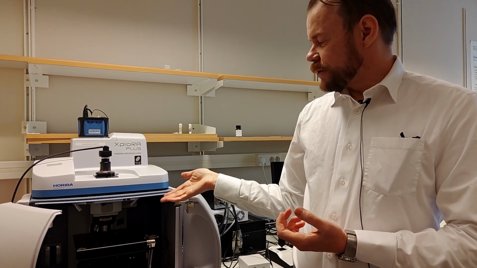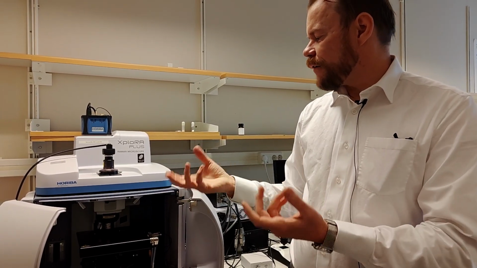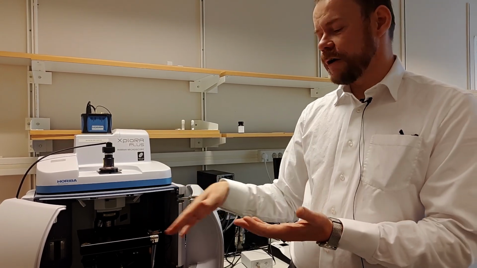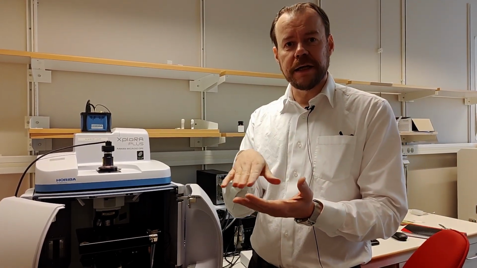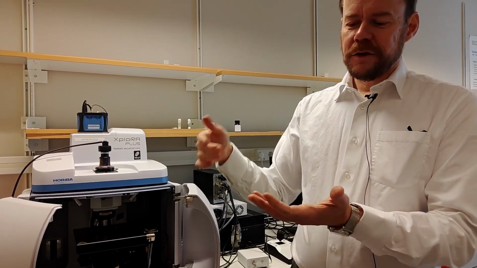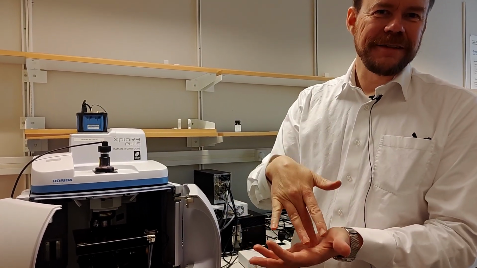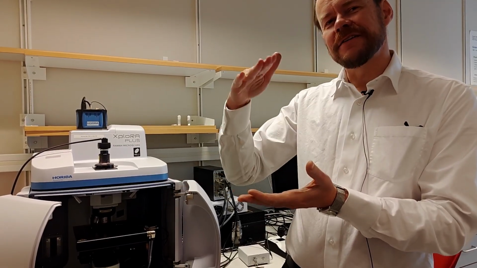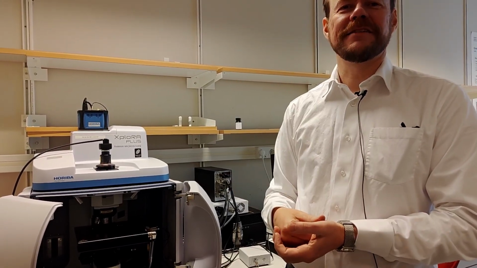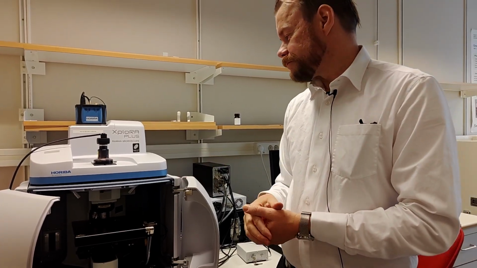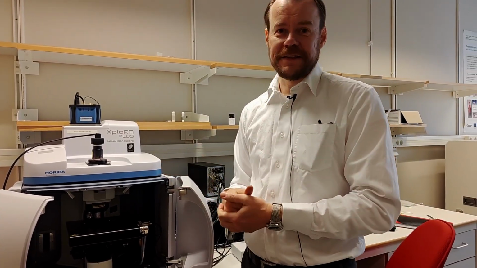On the other hand, if your sample is very rough, or I mean, you can even run liquid samples if you have an objective glass that is shaped to contain the liquid, so you can even measure Raman signals in liquid. But then you don't want to dip the objective, so in that case you want to have a smaller objective to be able to keep a little bit of distance to avoid that kind of failure, and then you sacrifice intensity again.